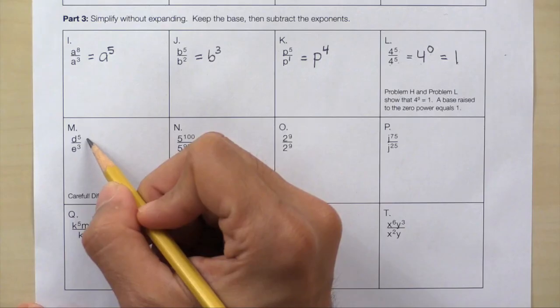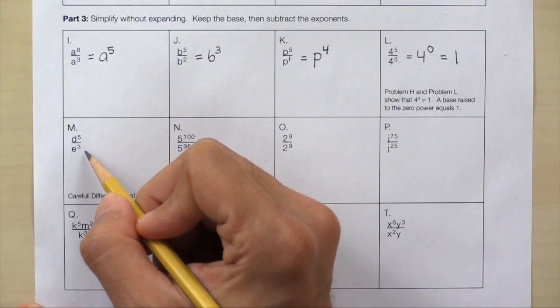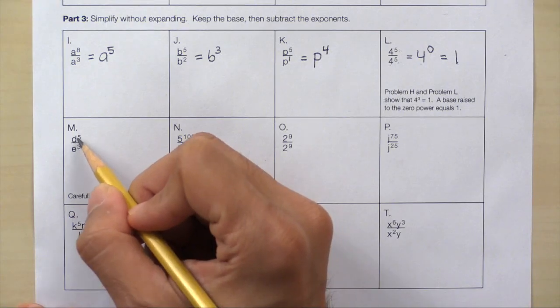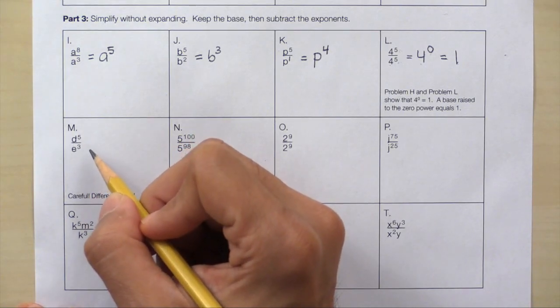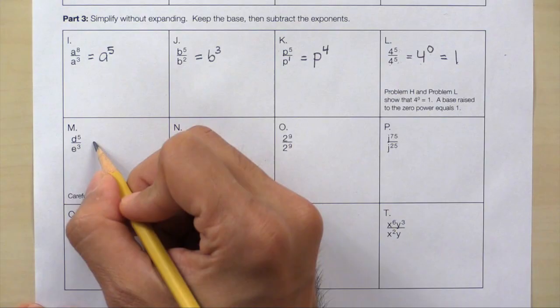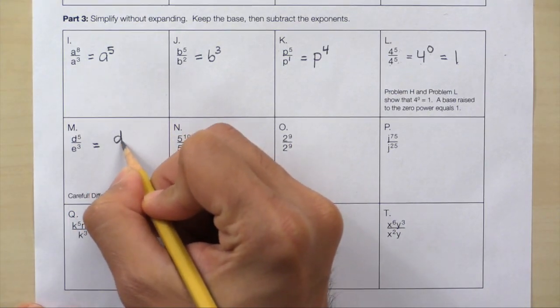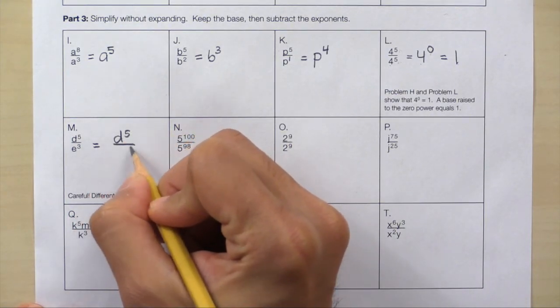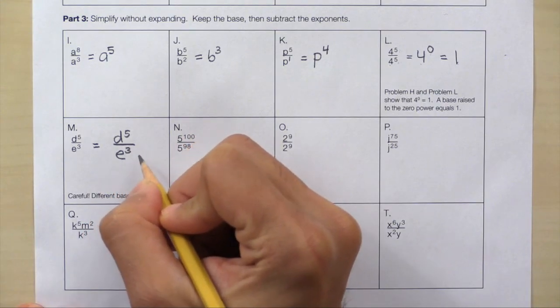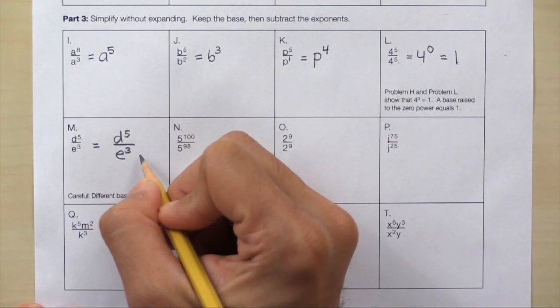Two more examples, box M. D to the 5th power divided by E to the 3rd power. And notice that they don't have the same base, so we can't use the shortcut. Let's just write the problem again as D to the 5th divided by E to the 3rd. And this is already in simplest form.